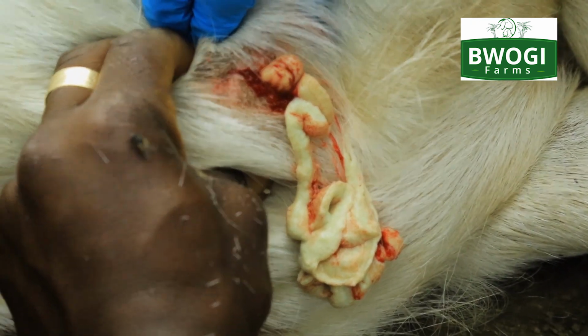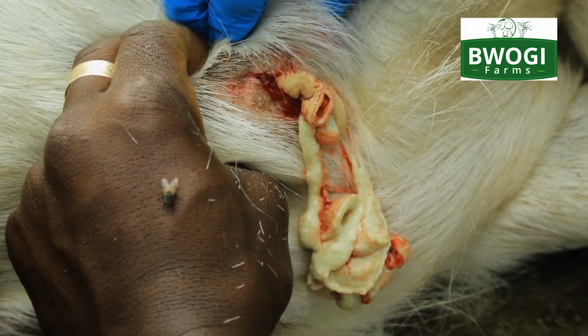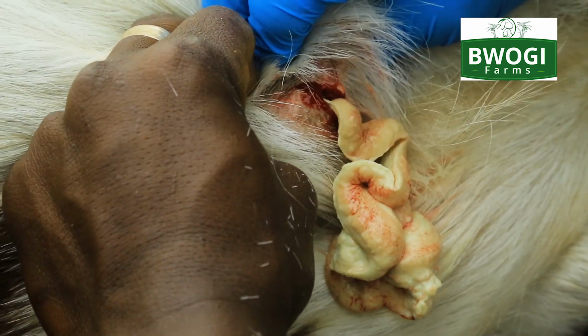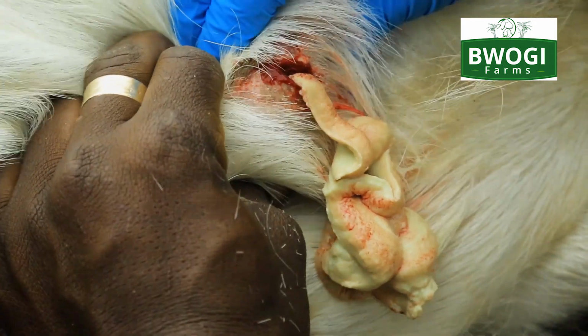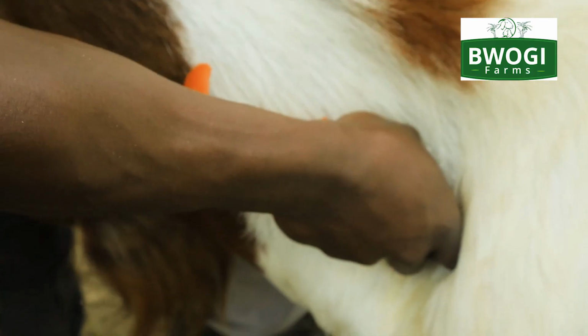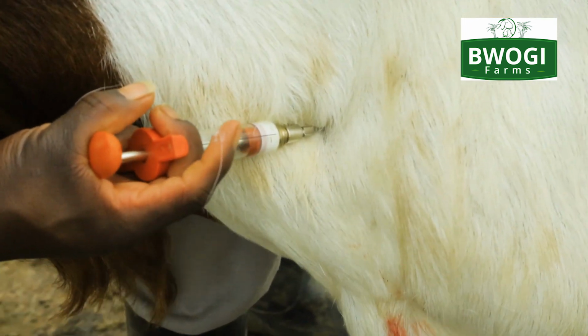Remember, every time you leave pus in, you are giving more room for more pus to accumulate in that goat's body. And there is no work that will be done because you'll be doing the same thing over and over. After this has been done, always have some antibiotics on the side to give to this goat, and also have a wound spray to spray around the area where you have gotten the pus out.